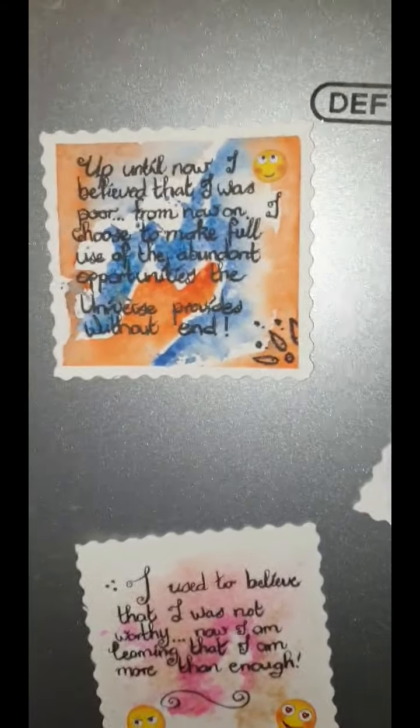Here I've placed them on my fridge, and this way every time I open my fridge I have this beautiful reminder of this positive affirmation that I created. I've also embellished this beautiful artwork with some emojicons that I find supports the artwork.